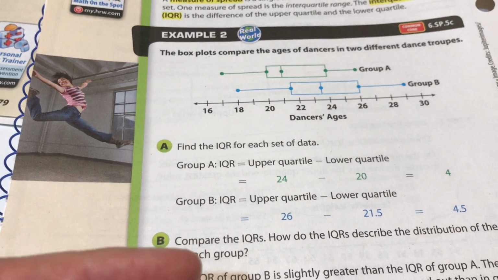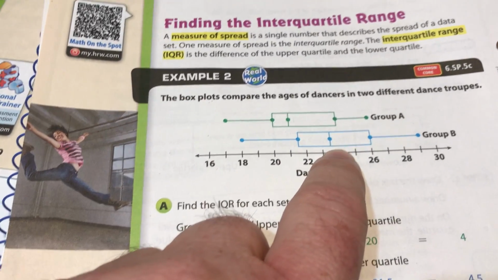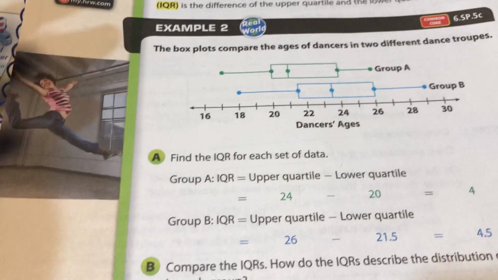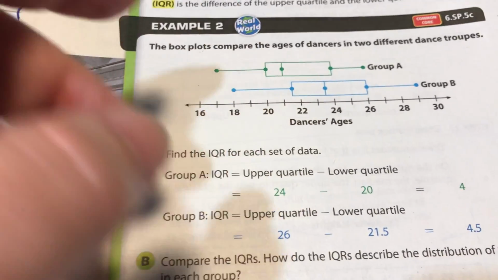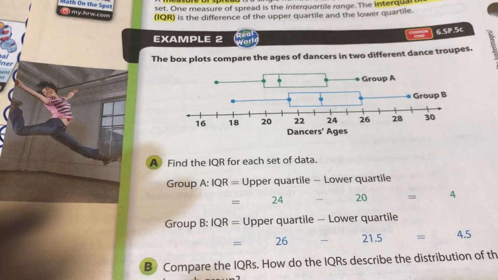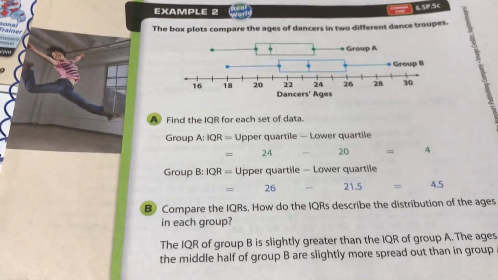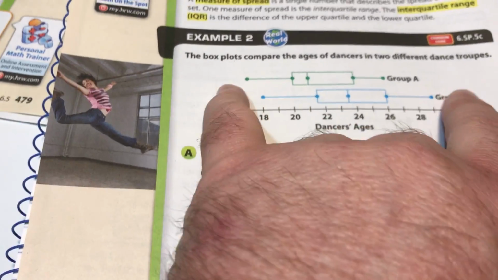Now, does that mean it has more data? Well, we don't know. From looking at this, there could be 100 people represented by Group B and only 20 represented by Group A. That's another thing we can't tell from a box plot. We don't know how many data are in each one of those. They could both have the exact same dancers. But we don't know if there's 50 in this one and 20 in this one. So looking at box plots, we can tell what the median is. We can tell what the spread is.